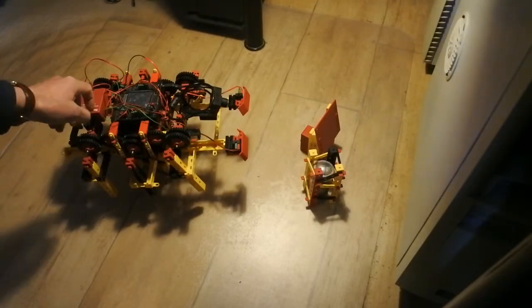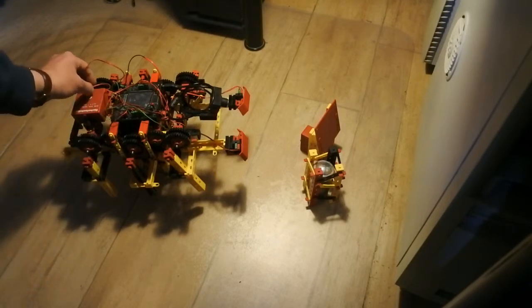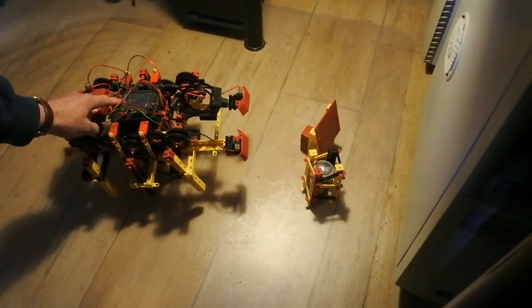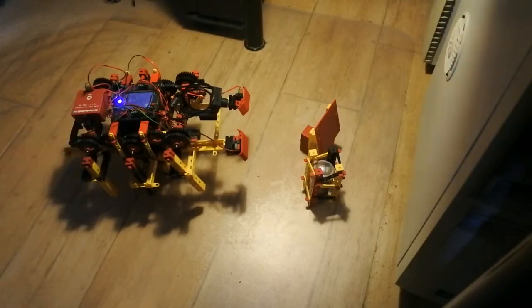So first of all, let's connect it with the AC adapter. Standby. And if this one chooses to boot, then I will have to log in and see whatever comes next.